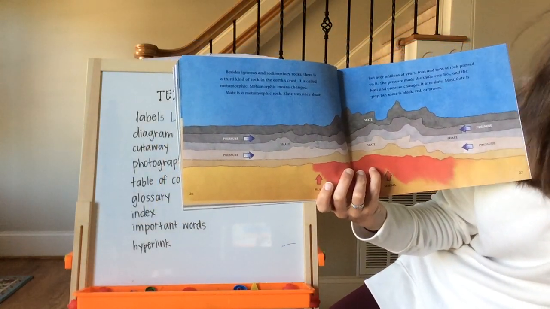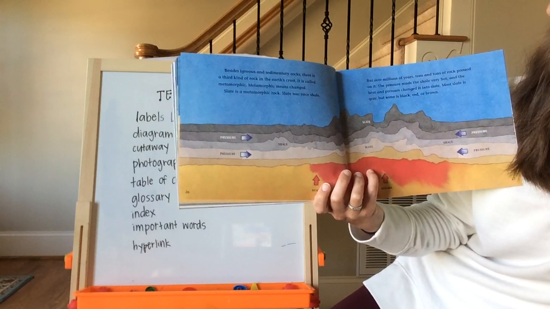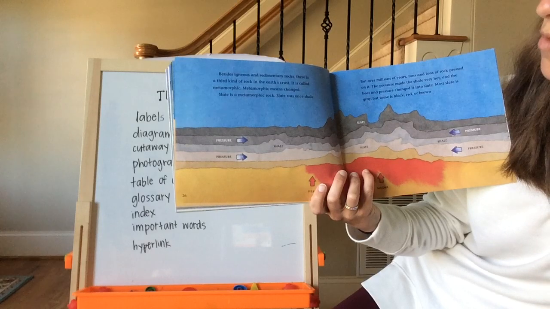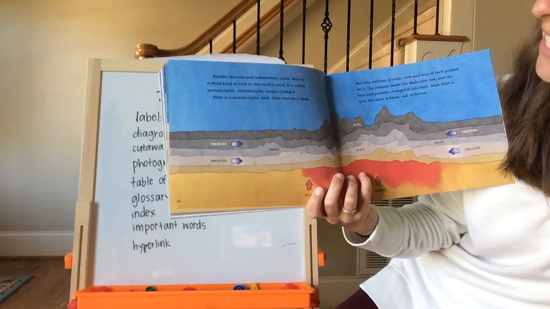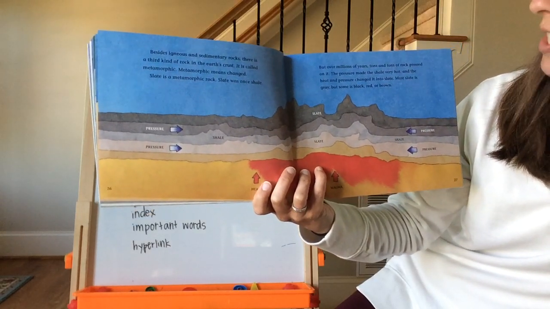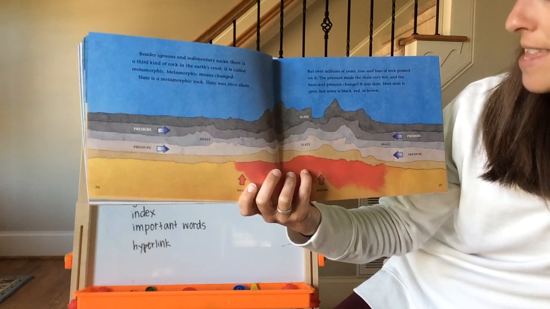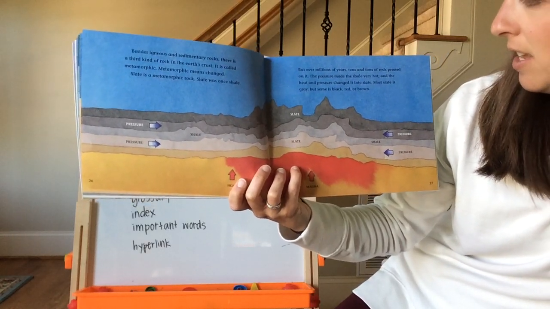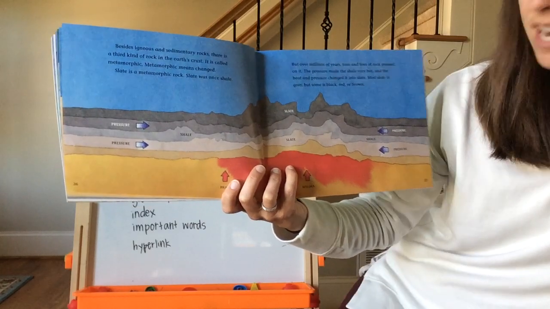Besides igneous and sedimentary rocks, there is a third kind of rock in the Earth's crust. It is called metamorphic. Metamorphic means changed. Slate is a metamorphic rock. Slate was once shell. But over millions of years, tons and tons of rocks pressed on it. The pressure made the shell very hot, and the heat and pressure changed it into slate. Most slate is gray, but some is black, red, or brown.